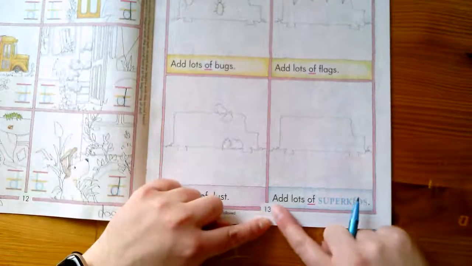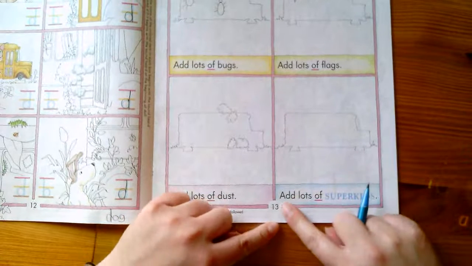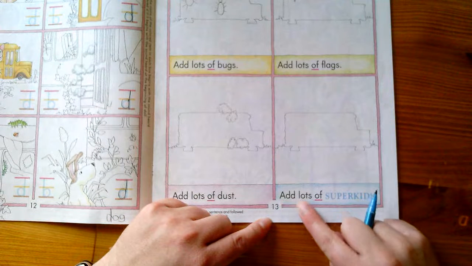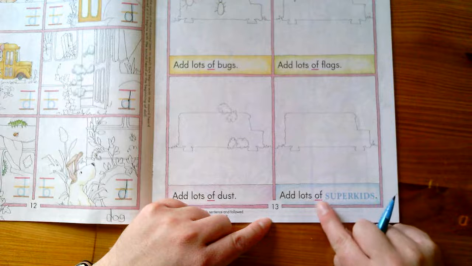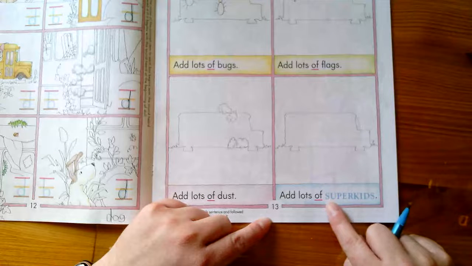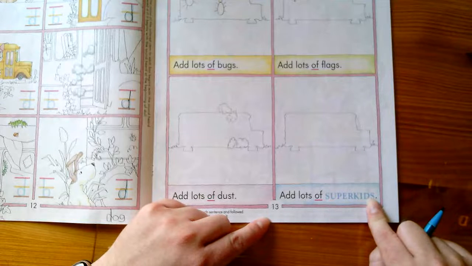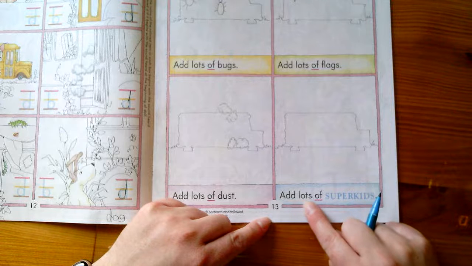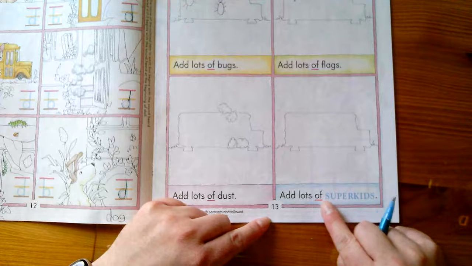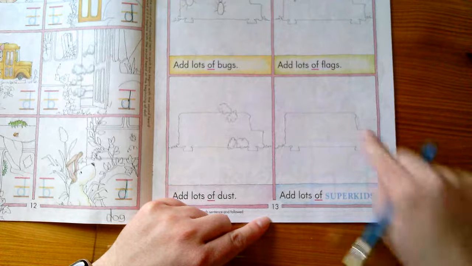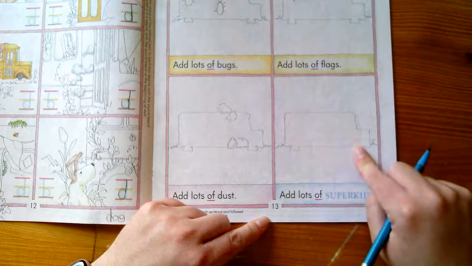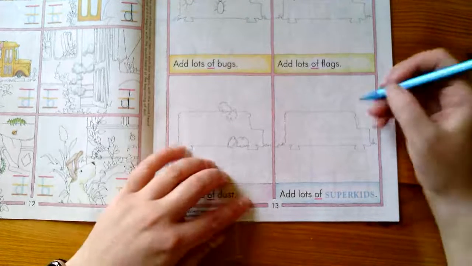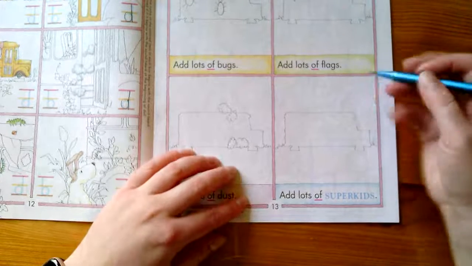All right, now we're going to do the last sentence. I'll read it first, and then you can read it with me. Add lots of Super Kids. Read it with me this time. Add lots of Super Kids. So what do we need to draw on this bus? Lots of Super Kids. Yes, you can draw all of them, or you can draw just a couple.